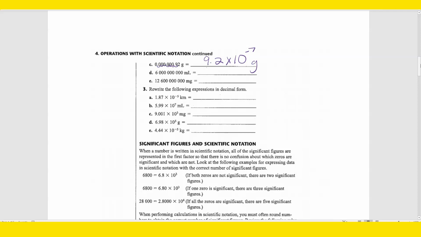Letter D. Assume the decimal is at the very end. Although you don't see one, I'm just going to go ahead and write 6 times 10. Because there aren't any decimals here, I don't have to put that in my number, and I don't have to put all those zeros. But I do need to count back. And because I'm moving my decimal to the left, my exponent is going to be positive.